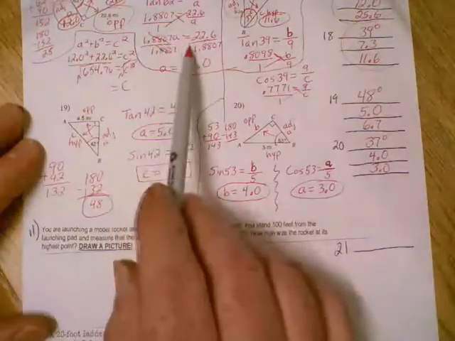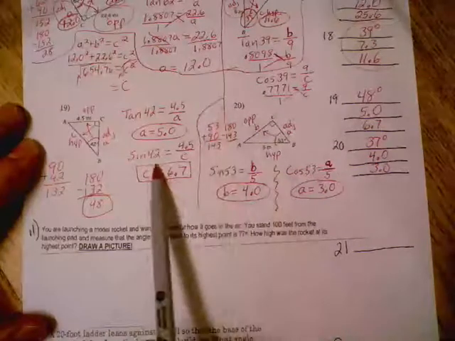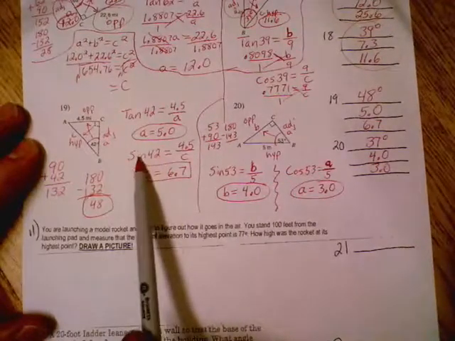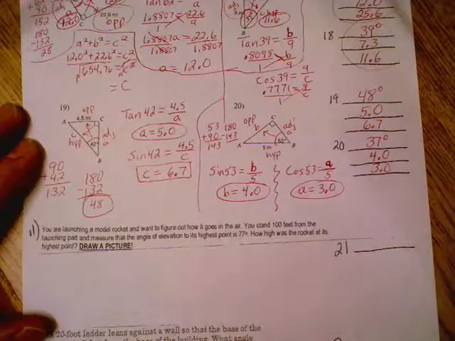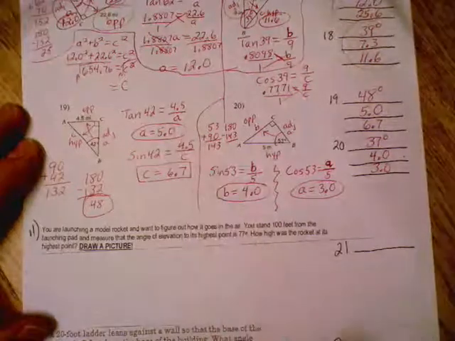It's going to be the same as, you know, the way we worked out the others. Then the other equation I set up was sine of 42 equals 4.5 over c. Again, to find that third side, you could have used Pythagorean's theorem, but I just used the trig ratios both times.